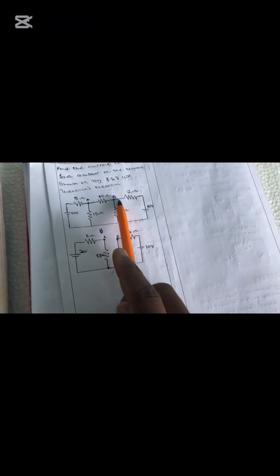For us to find the current in the 10 ohm resistor, we have to find the Thevenin voltage first and the Thevenin resistance. To find the Thevenin voltage in between node A and B, we have to remove the 10 ohm resistor. Once we remove the 10 ohm resistor, our circuit will look like this.